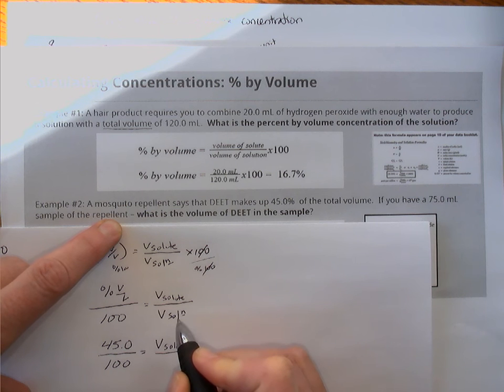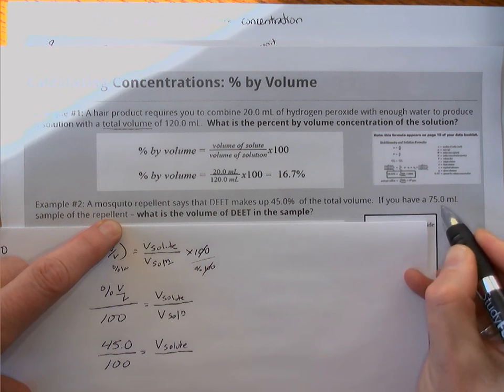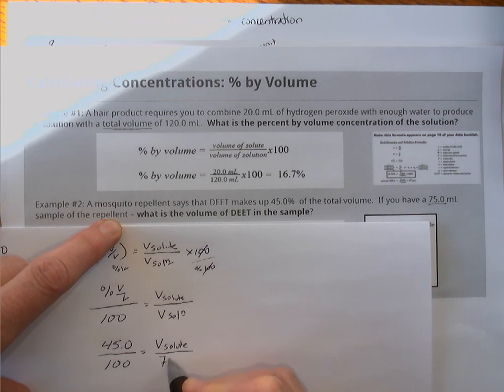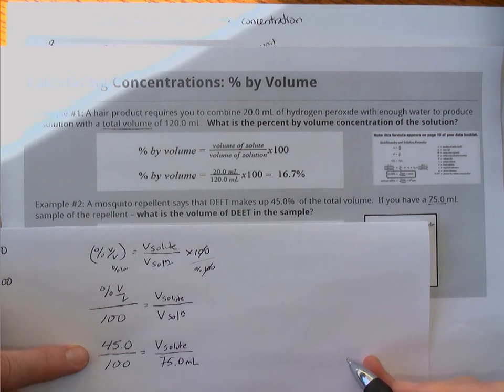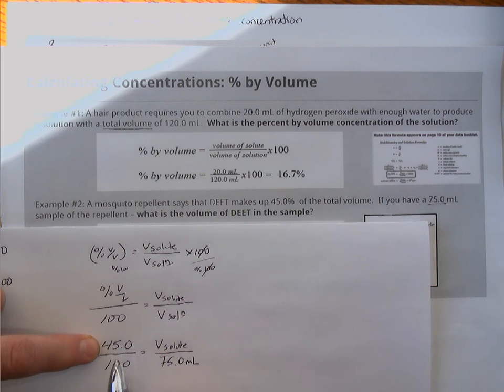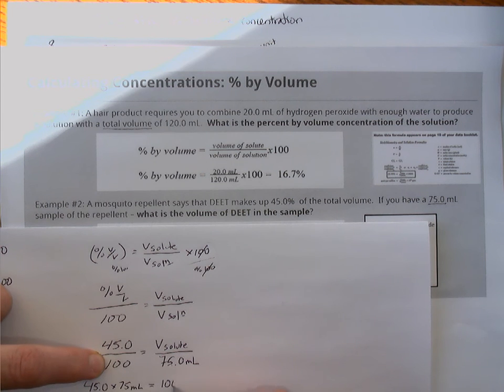And our volume of the solution is the 75.0 milliliters. Now we're going to do some cross multiplying. So we're going to go 45 times 75, 45.0 times 75 milliliters equals 100 times the volume of the solute.